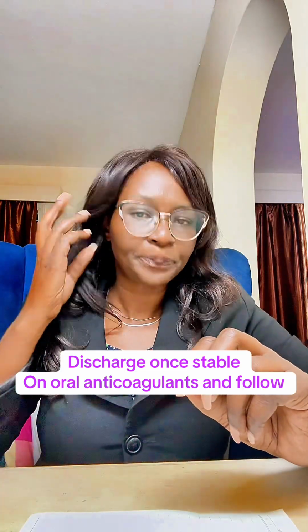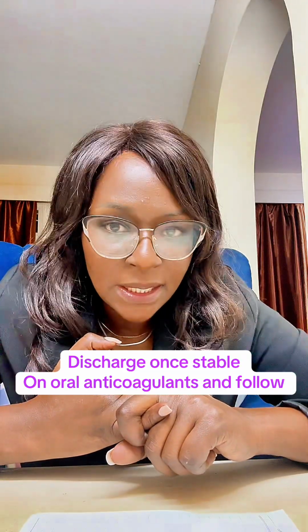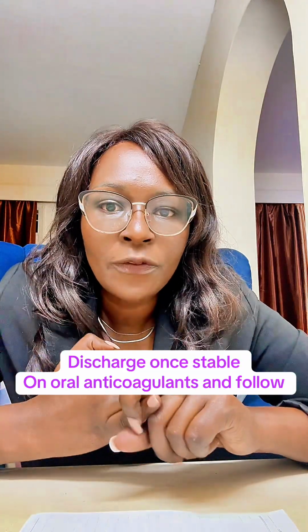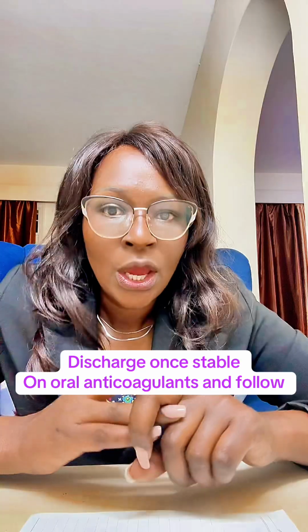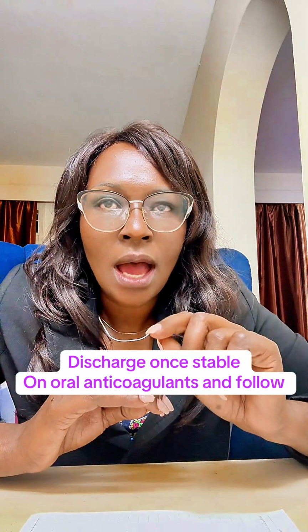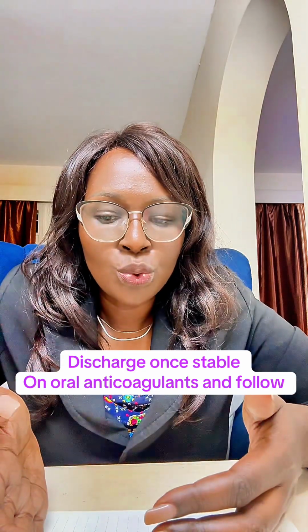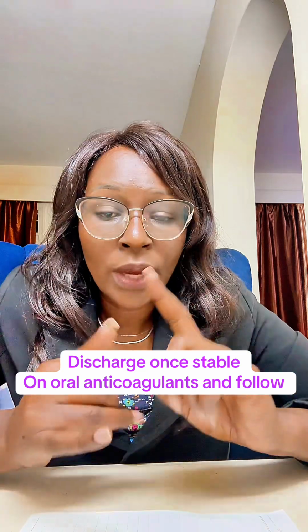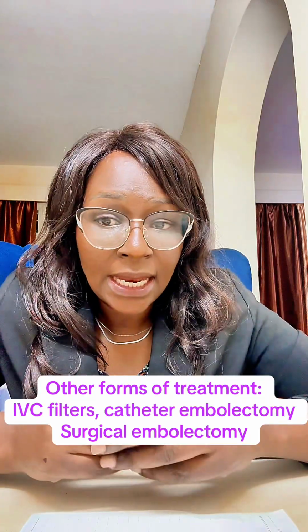For patients who are pregnant and you're suspecting pulmonary embolism, or if they have kidney failure and the GFR is less than 30, or if someone has an allergy to contrast and there's no time to organize for anything, then you can do a VQ scan, which is a perfusion scan. It will show you if there's any perfusion defect, and it's done in Aga Khan actually.